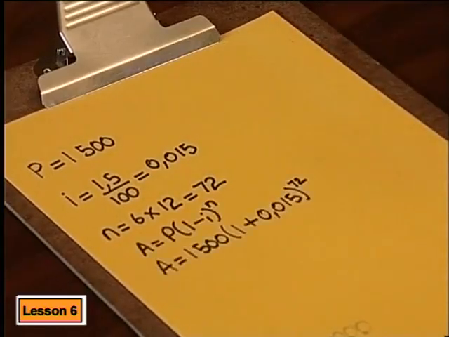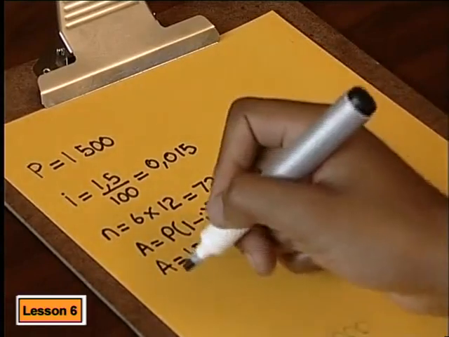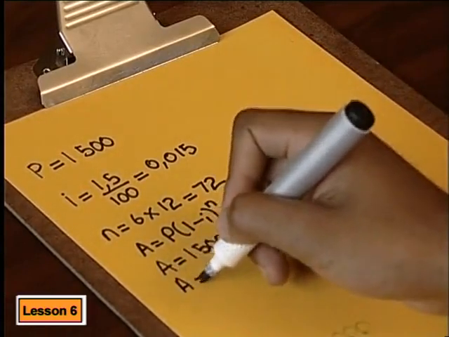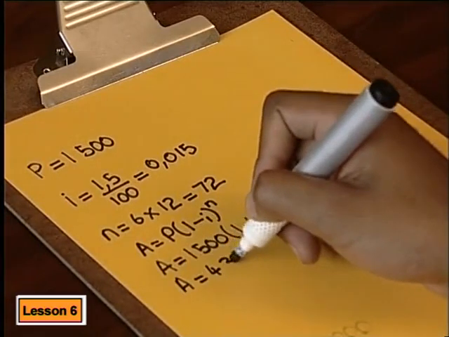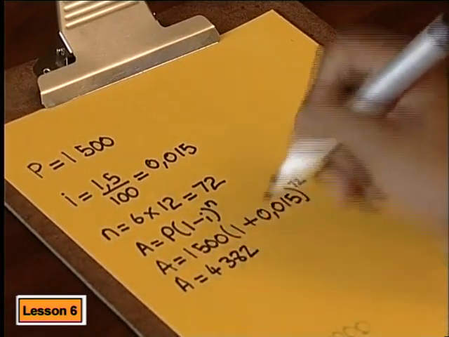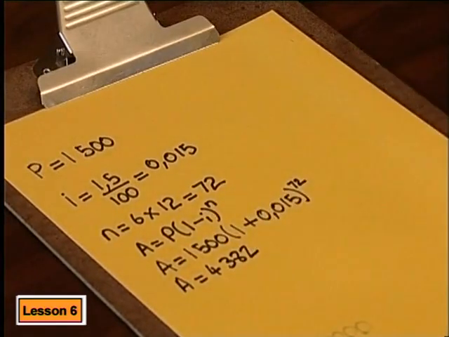Now let's see what we get if we substitute all this into the formula. And substituting in all the values gives us 4,382. The answer I get is close to half the total population of the community. It won't be long till the whole community is wiped out.